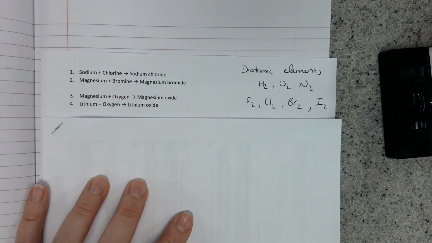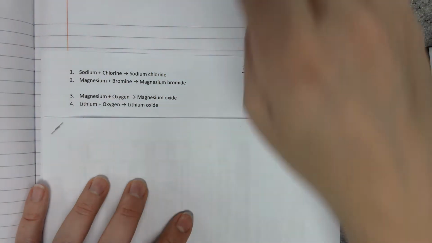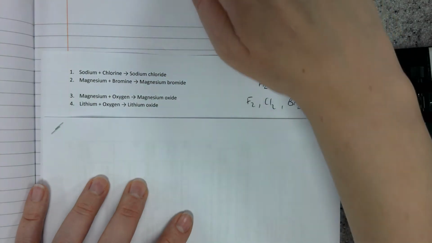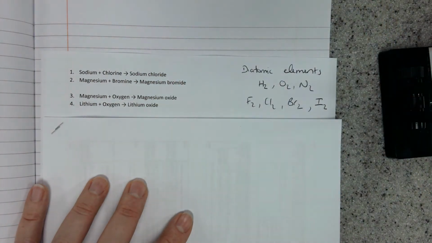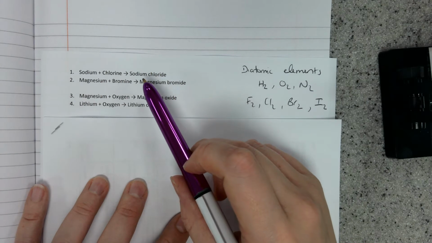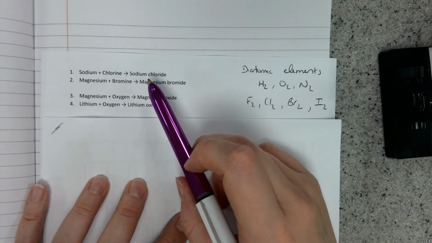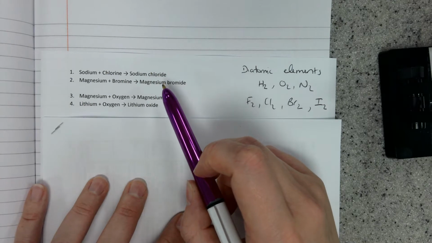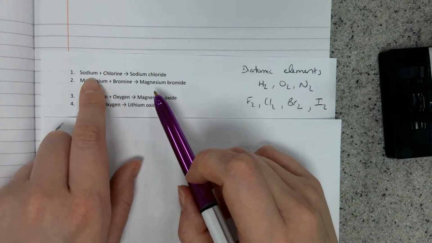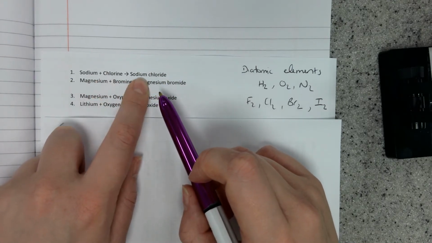In this video I am going to run through how to turn word equations into balanced symbol equations. I'm going to assume that you are comfortable writing the formula of ionic compounds. If you are not, please go back and watch the other video because I'm not going to be going through that again here. So first equation I've got sodium plus chlorine goes to sodium chloride.